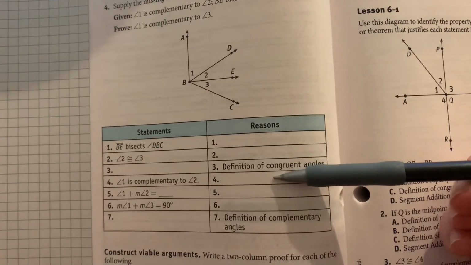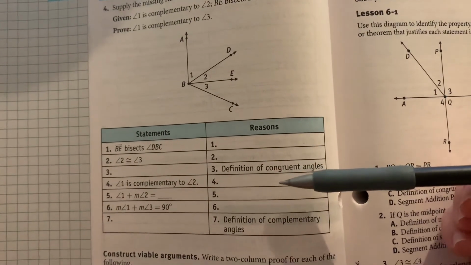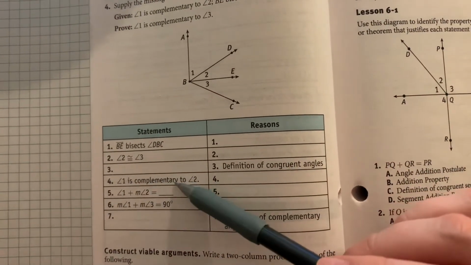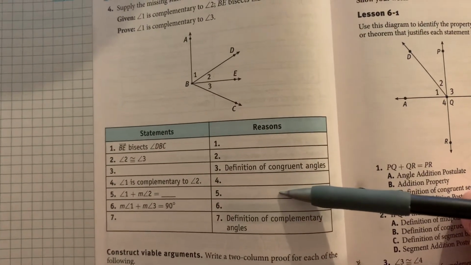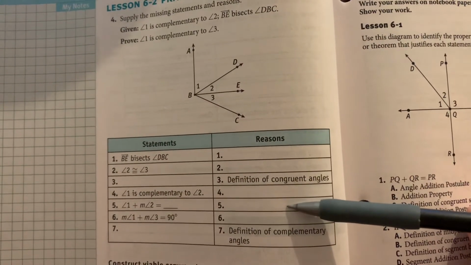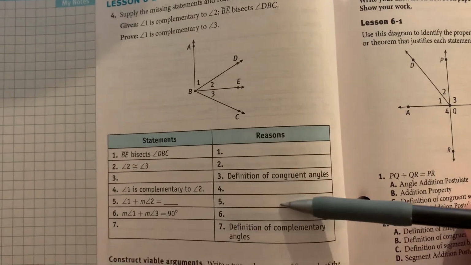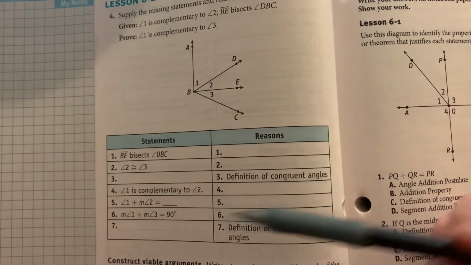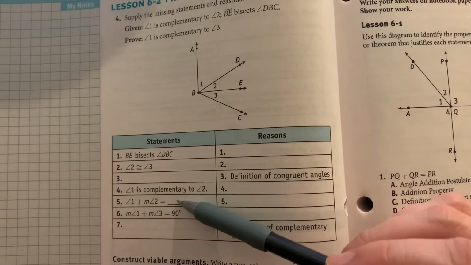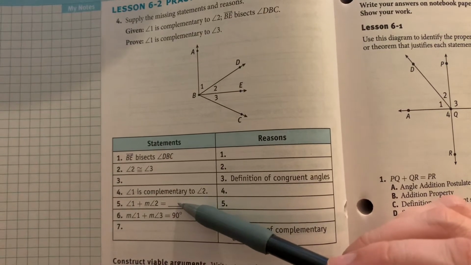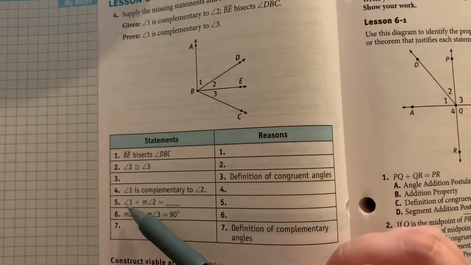And sometimes you'll have it later on too. Then we're going to follow that same kind of pattern. This was given and it has a key word in it, so my next reason is the definition of that key word. So this would be definition of complementary. The only thing you need to do here is fill out the 90. Complementary means two angles that add up to 90 degrees. Also, this should have an M here. It's not written. It was a typo.